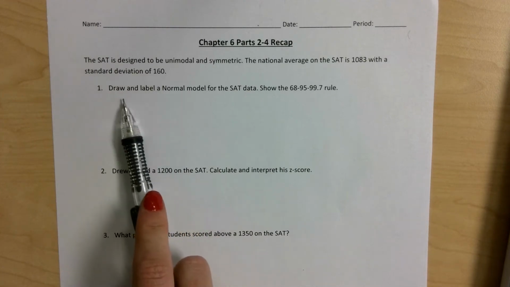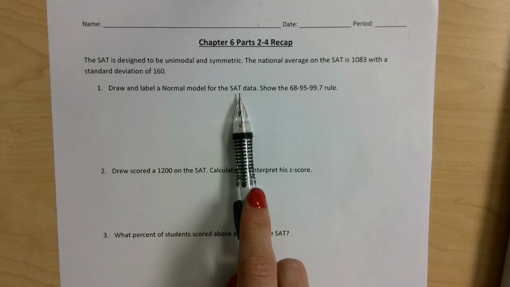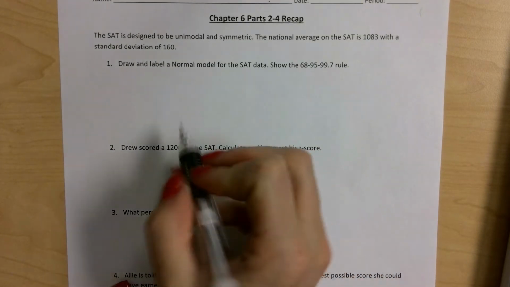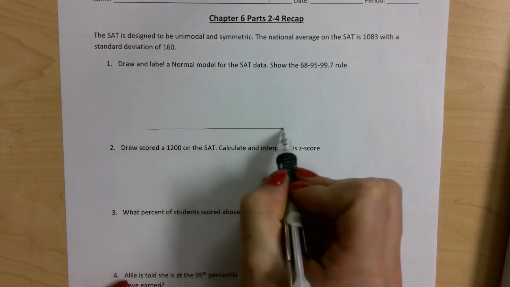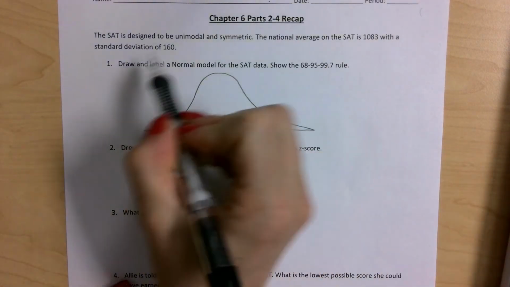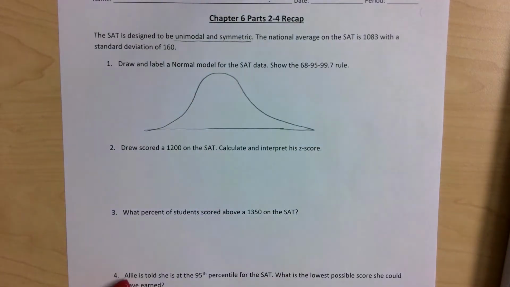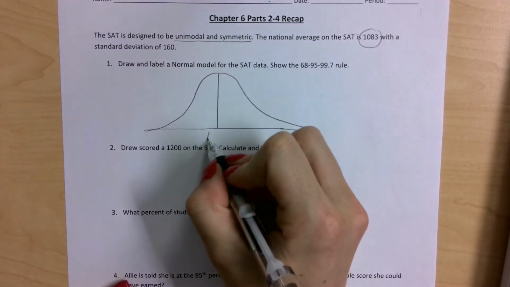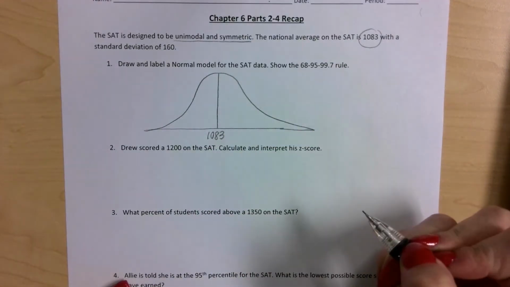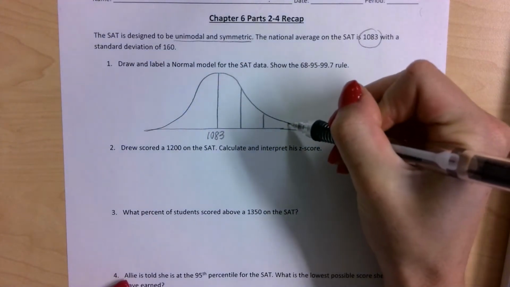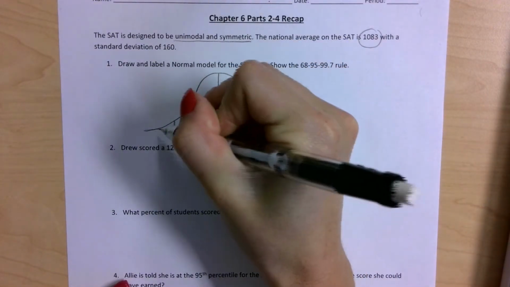So number 1 says we want to draw and label a normal model for the SAT data showing the 68, 95, 99.7 rule. So we're going to draw our normal model, and we know that this data could follow a normal model because it says that the data is unimodal and symmetric. From here, we're going to start with labeling our mean or average, which was 1083. And we know that these normal models should have 3 standard deviations above and 3 standard deviations below.